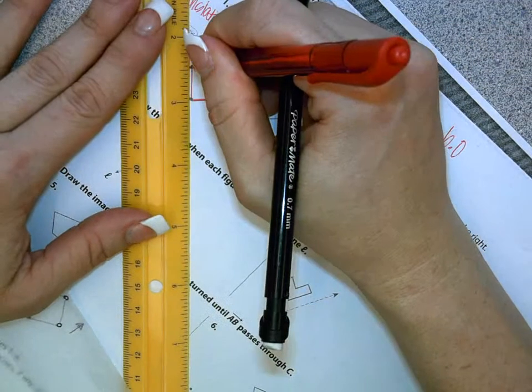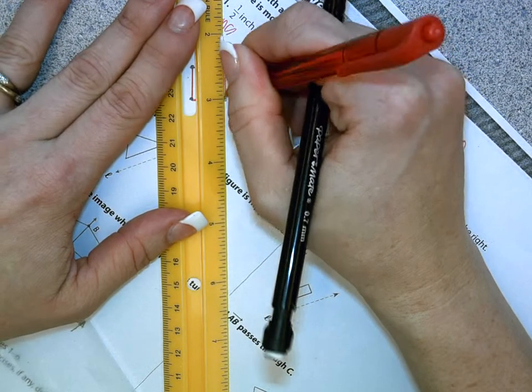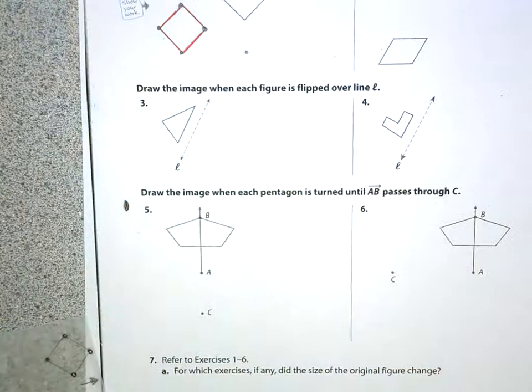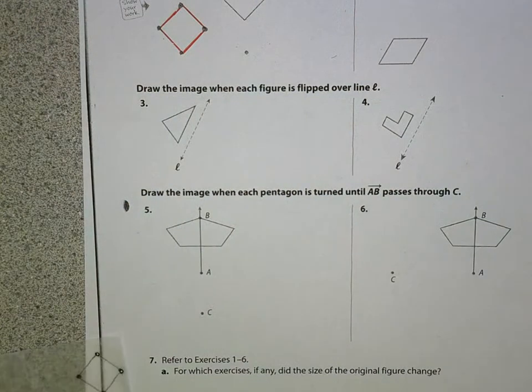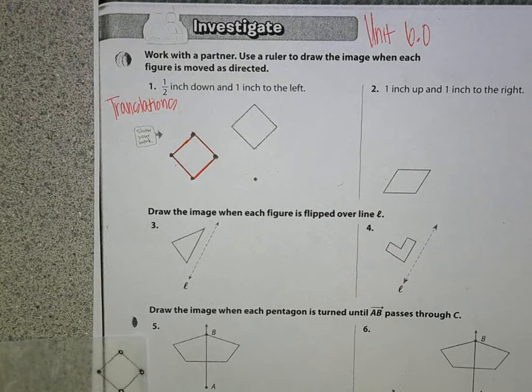So connect your dots, and this is what we call a translation. Okay, we are basically just taking a shape and moving it. And that's it for number 1. We're going to get into some technical math stuff in the next couple weeks, but for today we are literally just tracing and moving our pictures. And that's it. Okay? So now let's do the same thing for number 2.